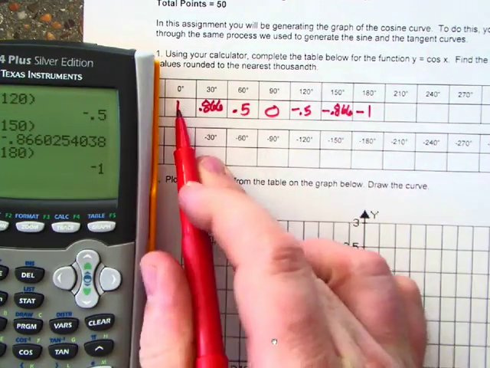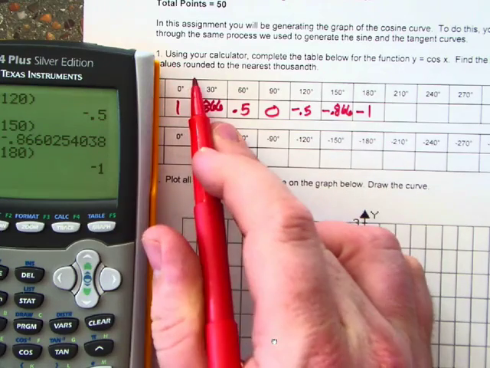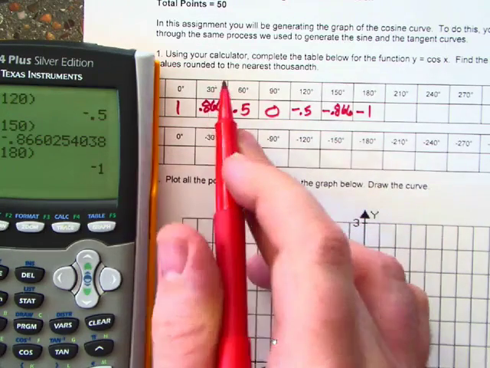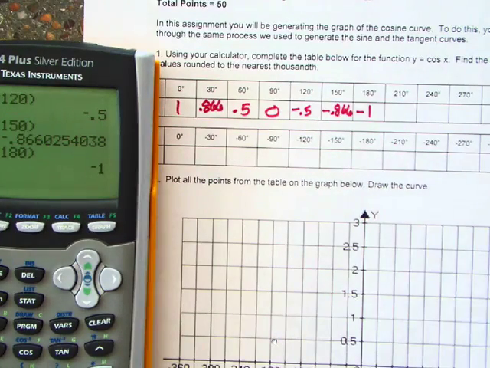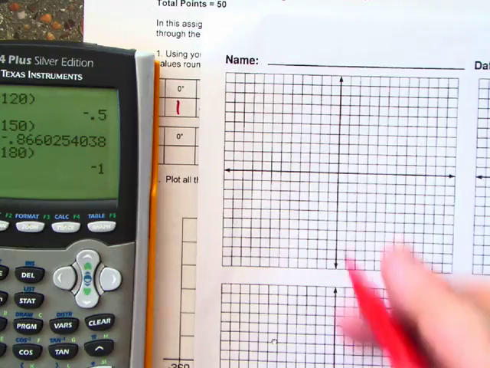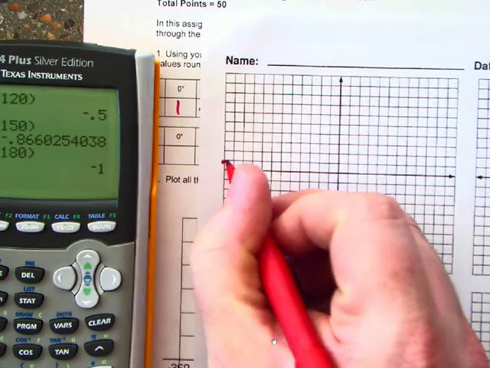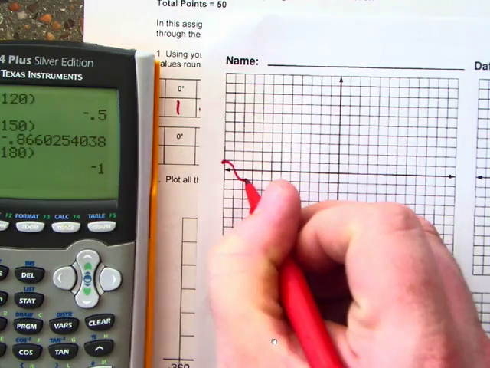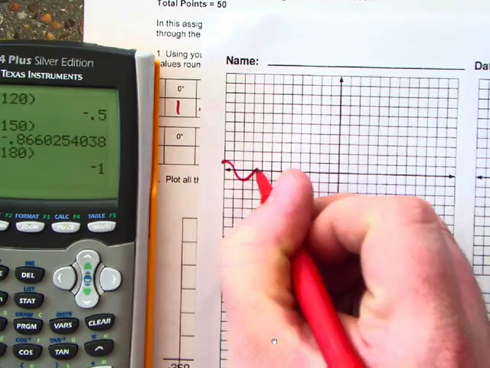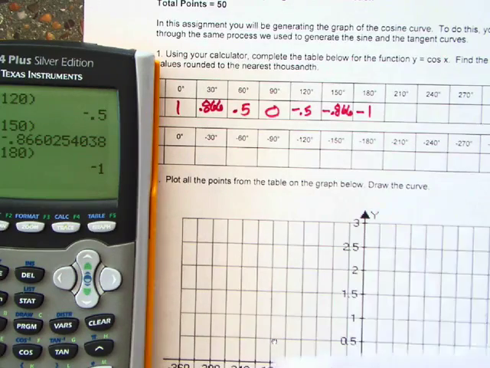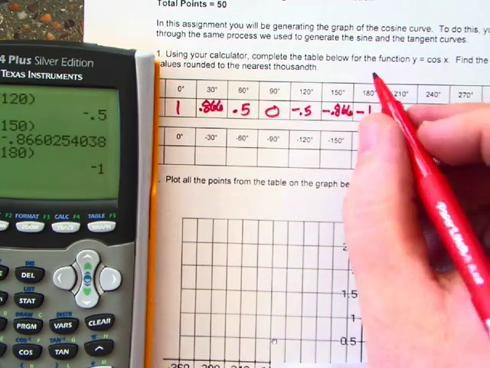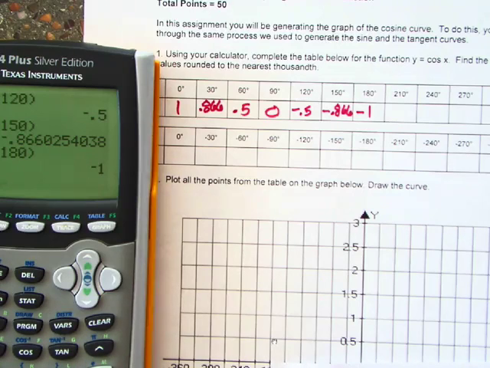So look at this. It starts off at positive 1. Picture it in your mind, and let's even picture it on a graph. It's starting up at positive 1, and then it goes down to negative 1. It's probably going to come back up. Looks like that's kind of where it's headed. Let's see if we're right.